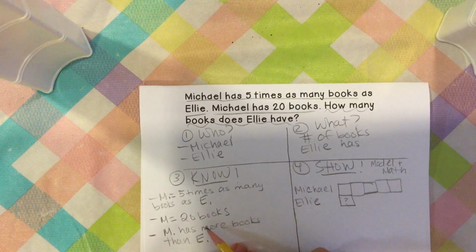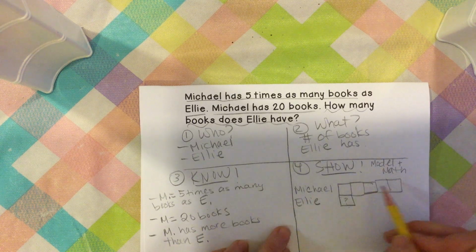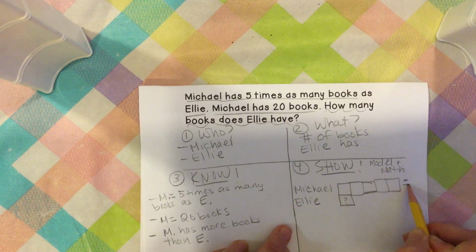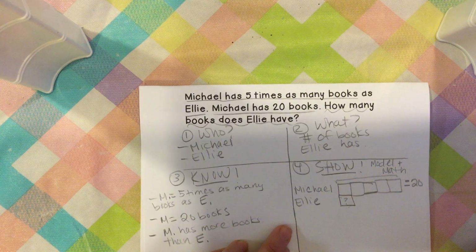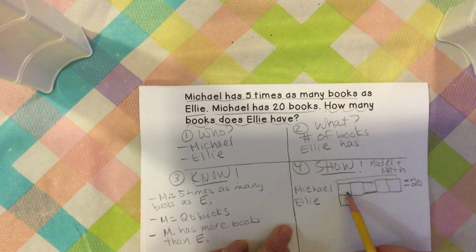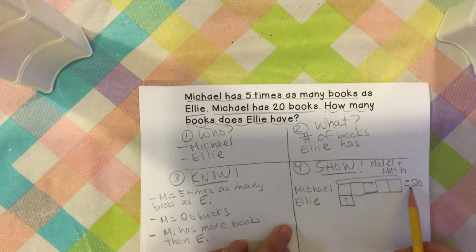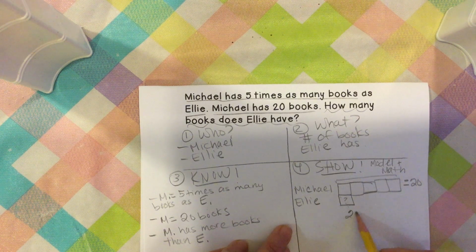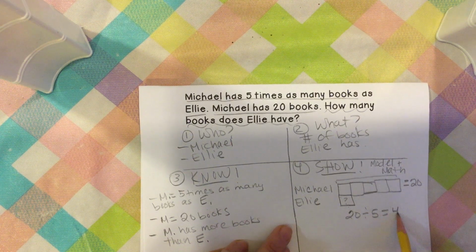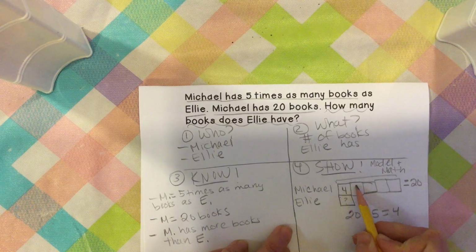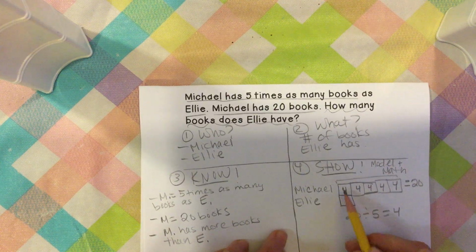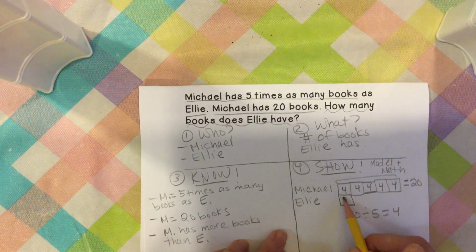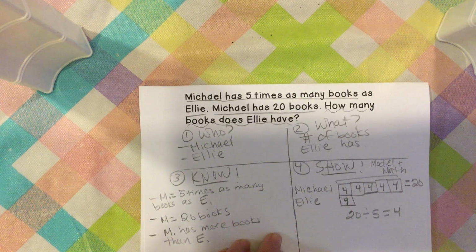We know that Michael has 5 times as many books, and we know that he has 20 books altogether. So all of his books together, 20 books. I'm trying to think, can I divide these 5 equal groups among 20? That's making me think of 20 divided by 5, which is 4. So there could be 4 books in each box to get to 20 books. And this comparison is exactly the same, so whatever is here is going to be Ellie's books. So Ellie is going to have 4 books.